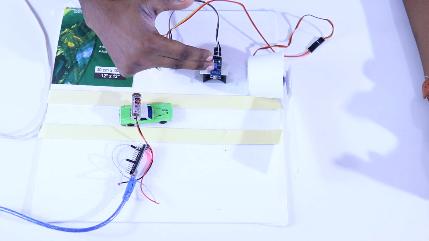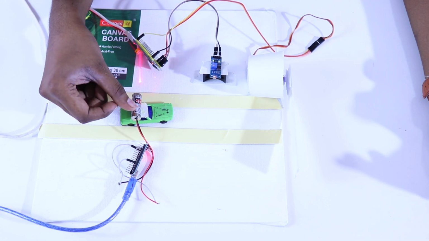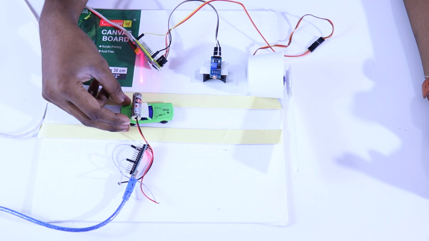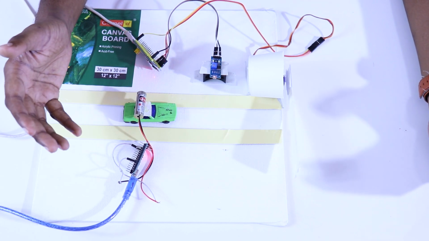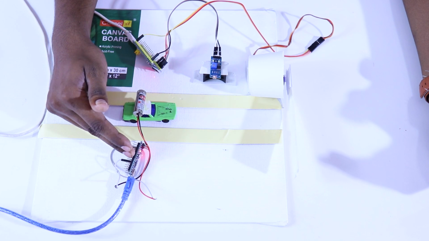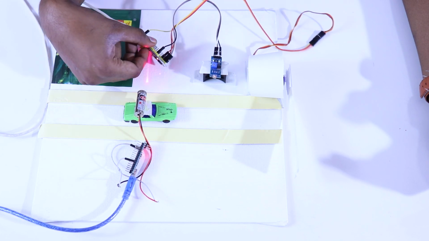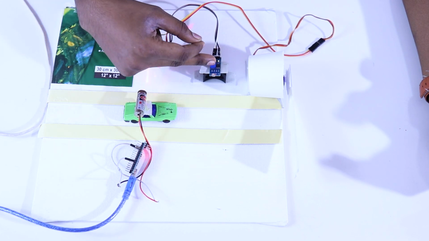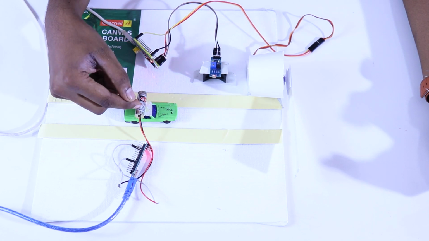Here we have an LDR module. We have the laser diode which will be sending pulses of light to the LDR. We have the transmitter, which is a Nano, and we have a receiver microcontroller here which will detect and decode the signals from this laser.